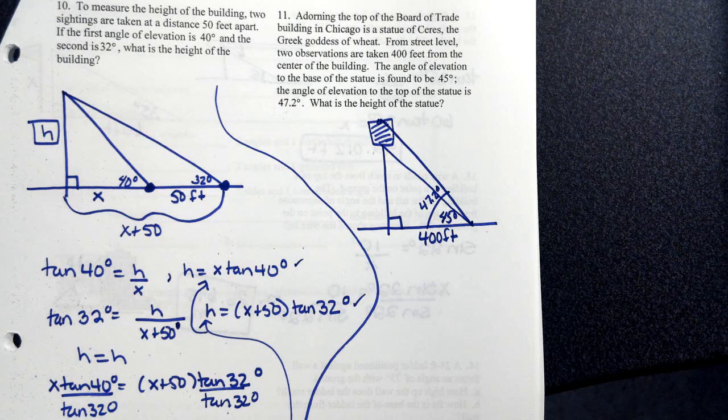If I look at my larger right triangle, I can calculate the distance from the ground to the top of the statue, which would be this whole side of the triangle, using the angle of elevation of 47.2. Does everybody agree with that? So if I know the height of the top of the statue to the ground, and I know the height of the building, what could I do with those values to help me calculate how tall the statue is?